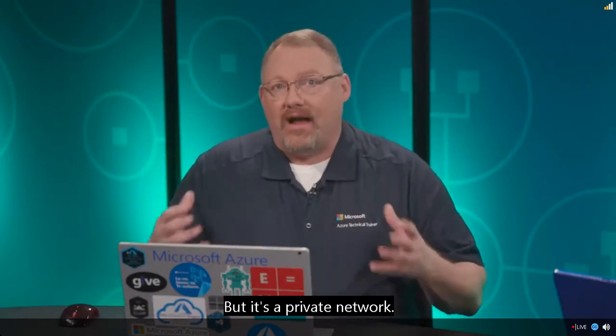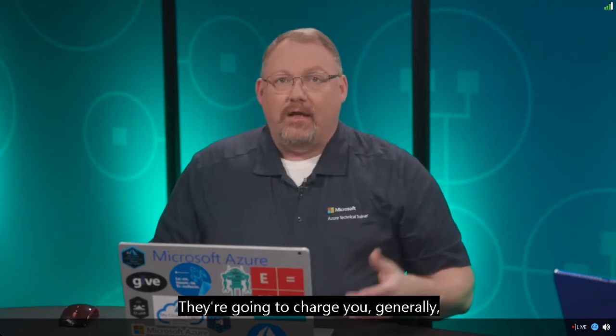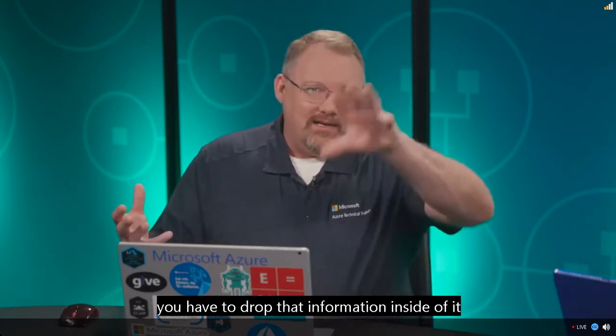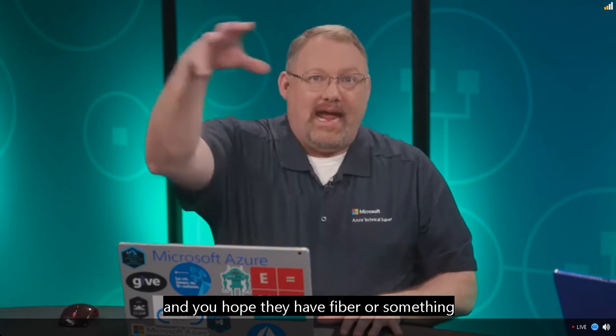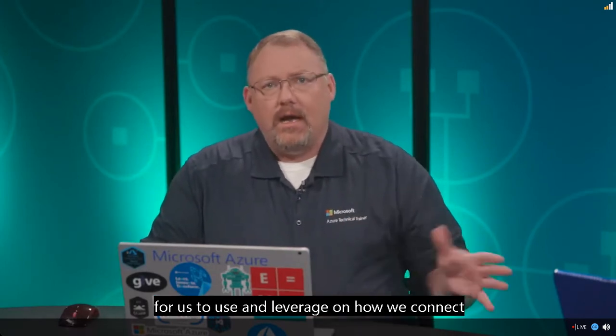Now, you also have one other potential charge here. You have to have an MPLS circuit. In other words, you have to have a provider that drops that fiber into your business. They're going to charge you generally a monthly fee for that fiber plus installation and configuration. It's almost like when you buy a brand new house and you get internet access for your home, you have to drop that information inside of it and hope they have fiber or something into your environment to work with it. So we have ExpressRoute connections, which gives private connections into Azure. So we have lots of connectivity options for us to use and leverage on how we connect at a real high level.